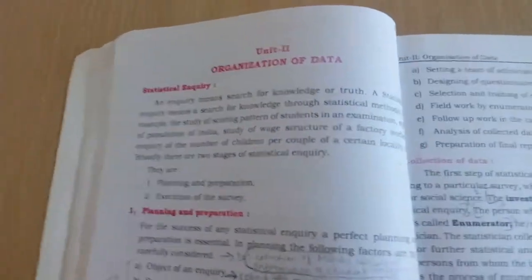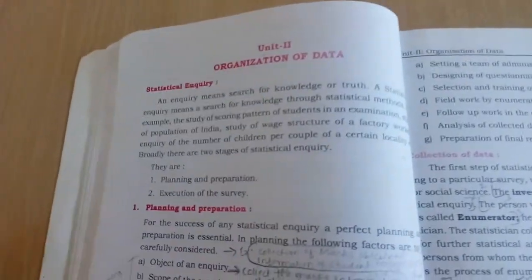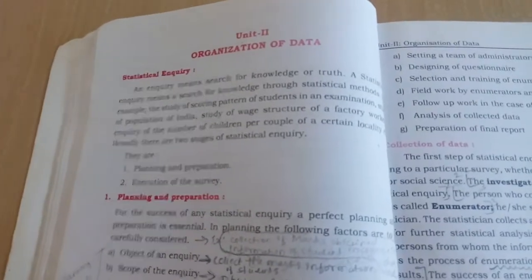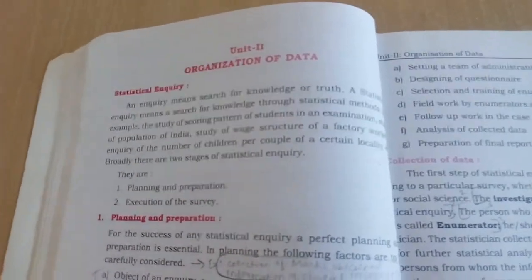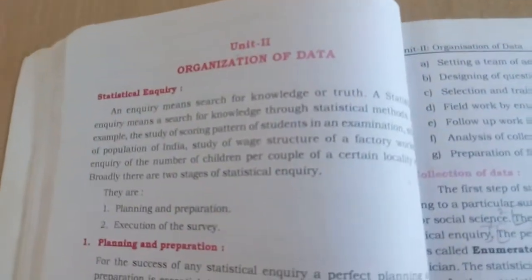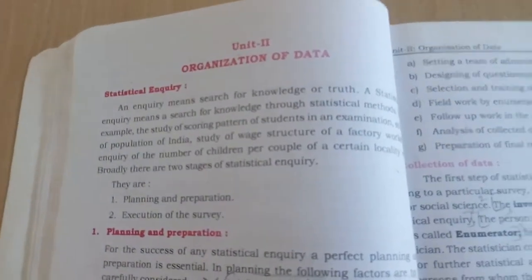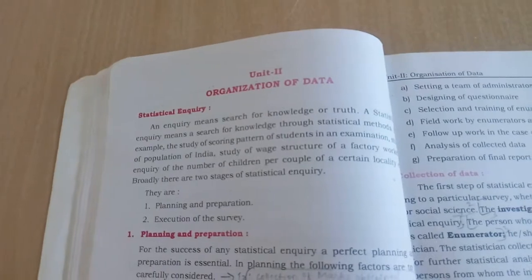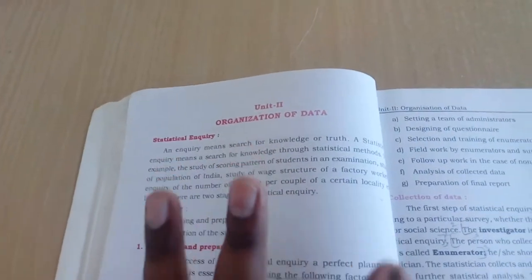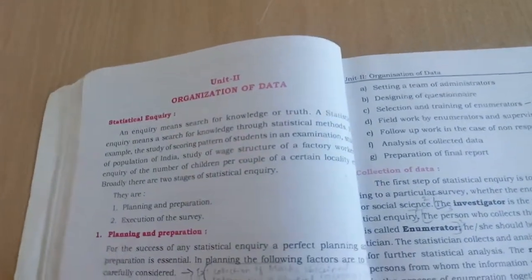So in order to make further study of statistics, what is the essential factor we require here? That is information. If information is there, then further proceedings of statistics can be carried out. If no data are there, we can't do anything in statistics. Hence, the data are very important. Because of that reason, the second chapter of your syllabus relates to the organization of data.